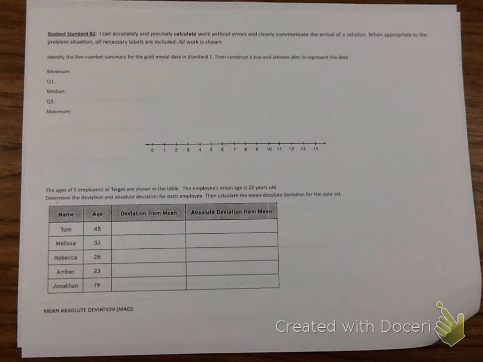So for Tom, his age is 45, the deviation from the mean is the difference between Tom's age and the mean. So that's going to be plus 16. Okay, 45 minus 29. The same with Melissa. 32 minus 29, the deviation from the mean would be 3.